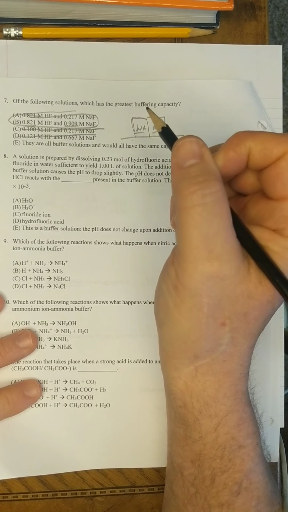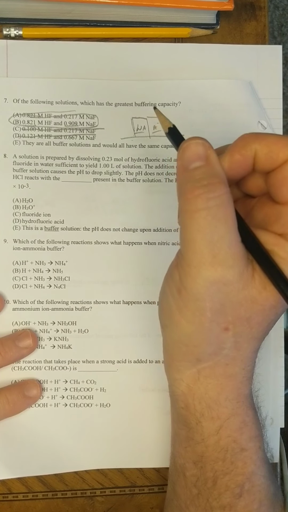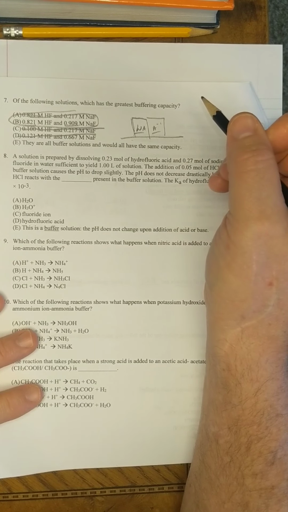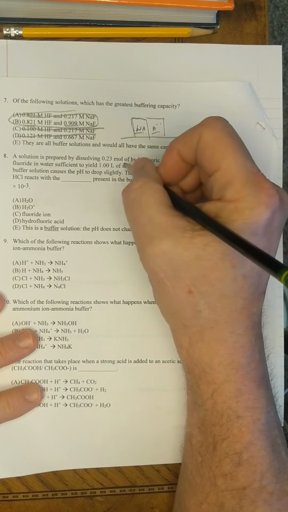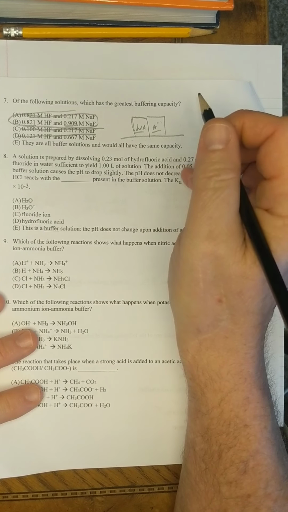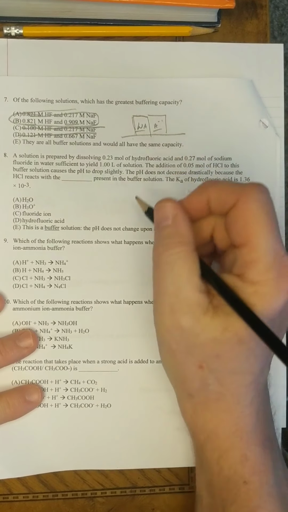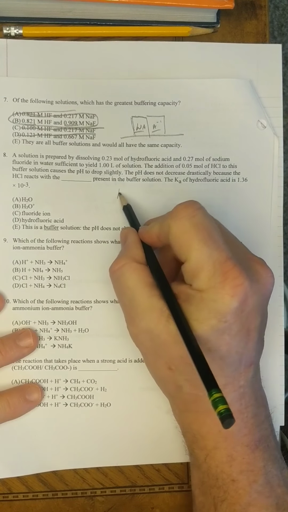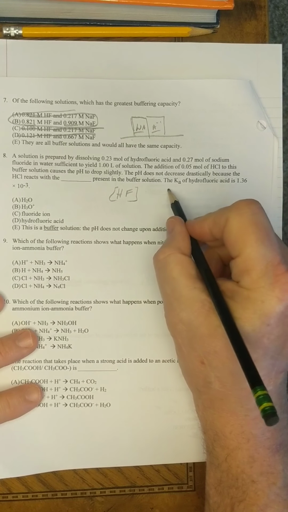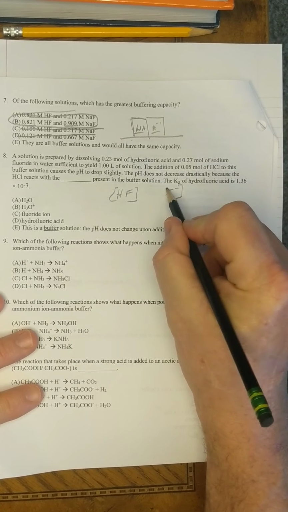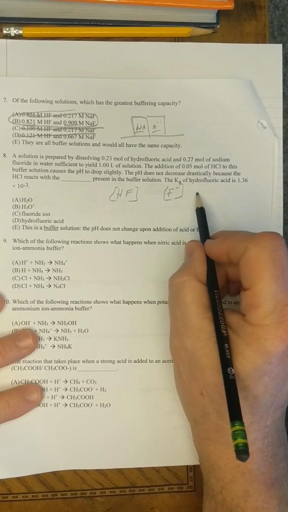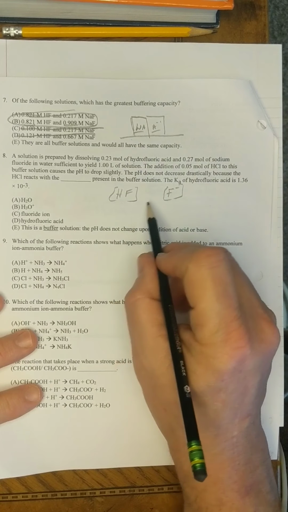A solution is prepared by dissolving 0.23 moles of hydrofluoric acid and 0.27 moles of sodium fluoride in water, causing it to yield 1 liter. The addition of 0.05 HCl causes the pH to drop slightly. So I have a solution which has HF in it, and it has fluoride in it. When I add the acid, it reacts with which of these?